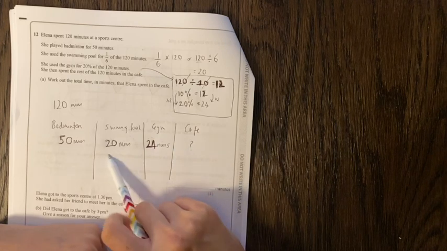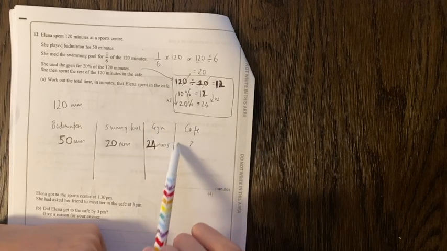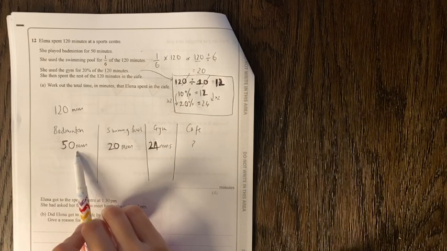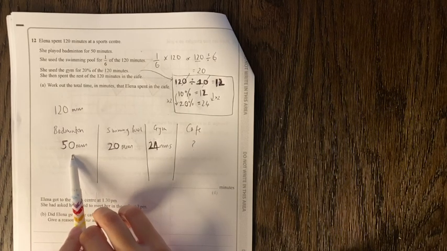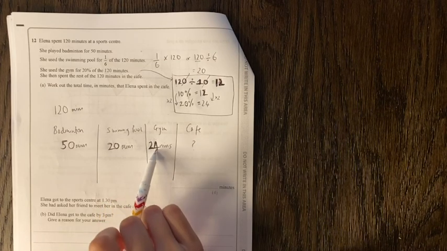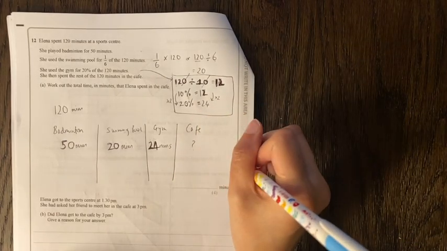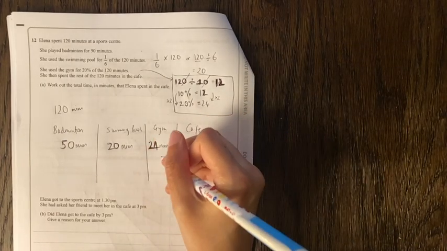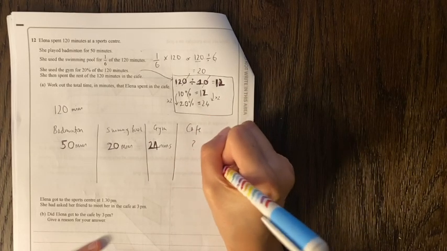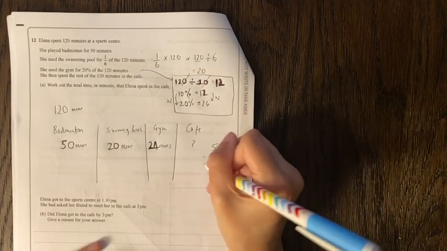And that means that we can add all these up and take away 120 and get the remainder in the cafe. So 120 take away 50 is 70. Take away 20 again is 50. Take away 24, again I'm doing this in my head, but let's use column subtraction. So I got up to 50, and take away 24, because you don't want to mess up at this stage, you might get a mark if you write this down.